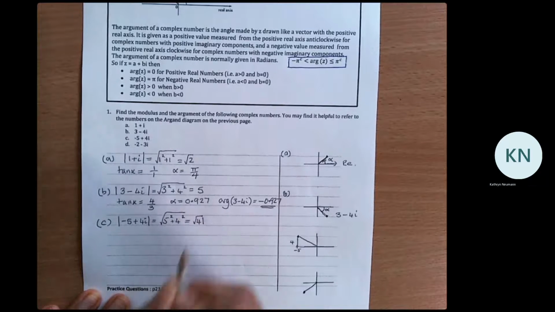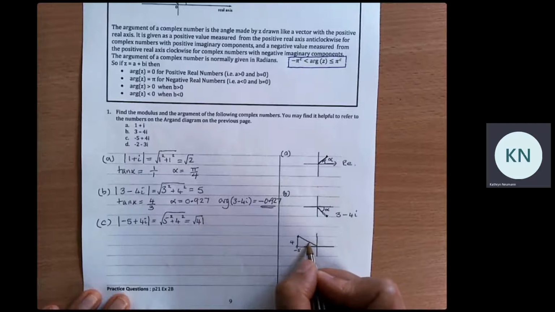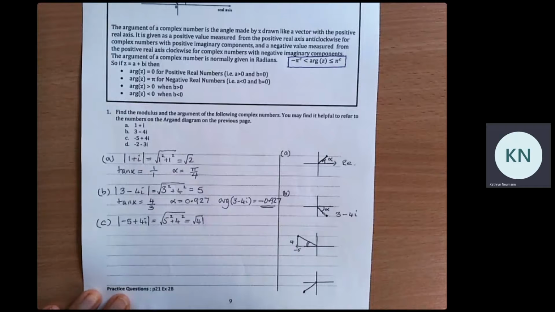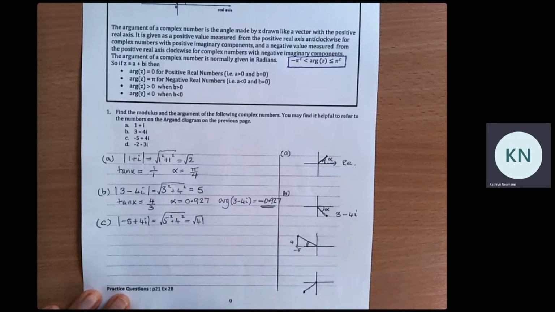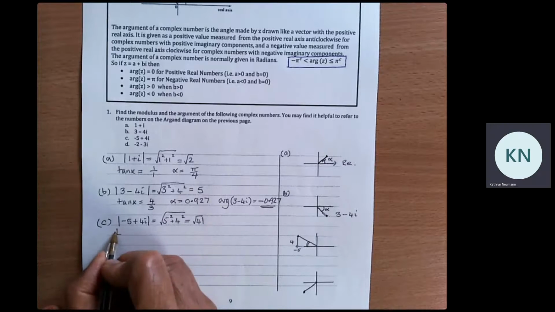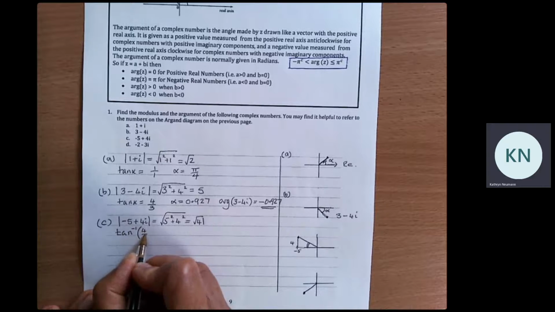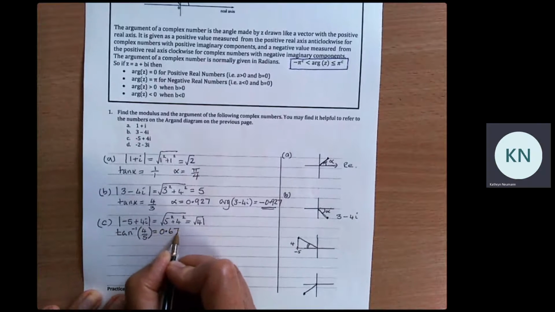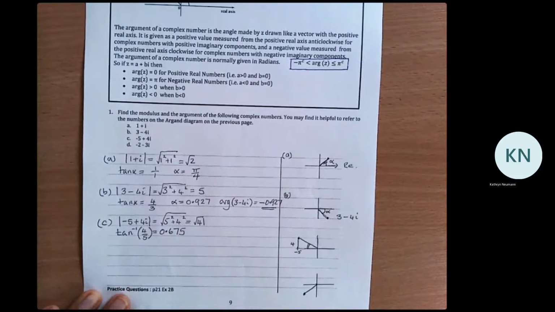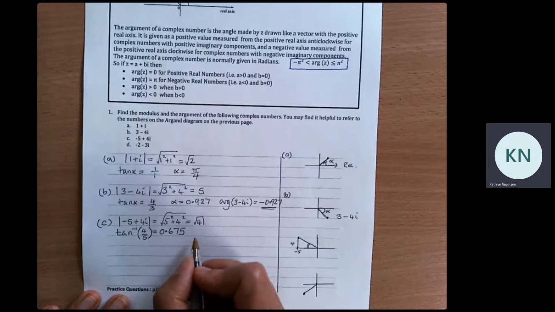Now we need to be careful here. We want to find that angle to start with, and then we're going to subtract that from pi. So we're going to say inverse tan of 4/5, and that's equal to 0.675. I would use my calculator for that. I've actually calculated that already for the purposes of this video.